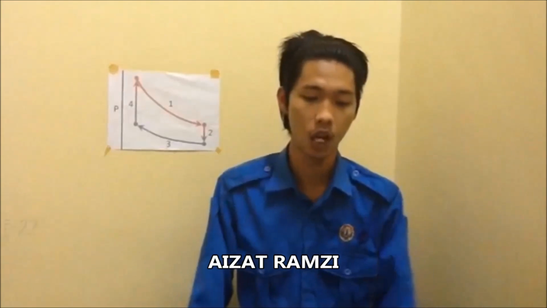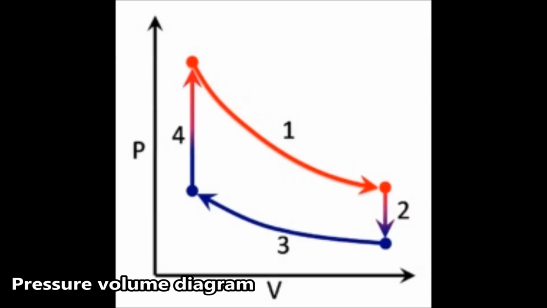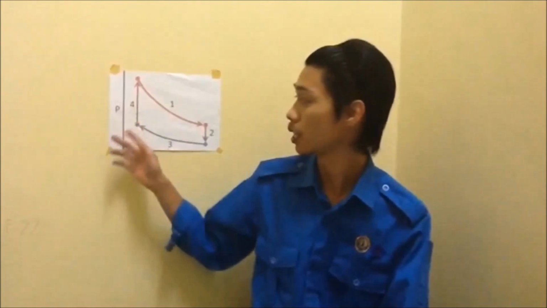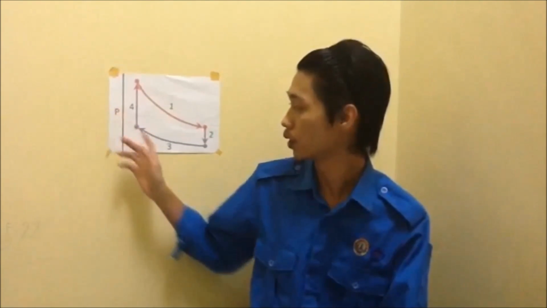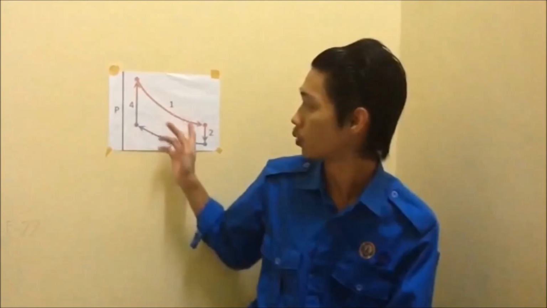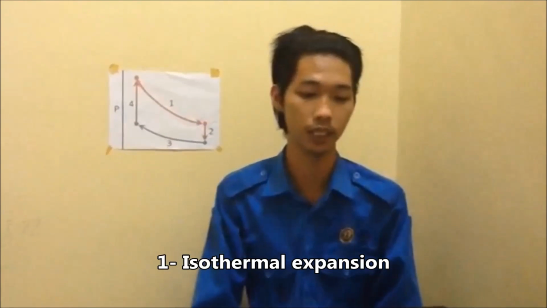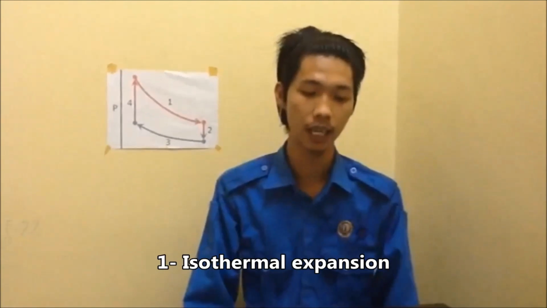Assalamualaikum. Now I would like to present the Stirling process, which is applied in thermodynamics. In this process, we have a pressure versus volume diagram and it consists of four processes. The first process is isothermal expansion. The expansion space and associated heat exchanger are maintained at a high temperature, so the gas undergoes near isothermal expansion, absorbing heat from the hot source.